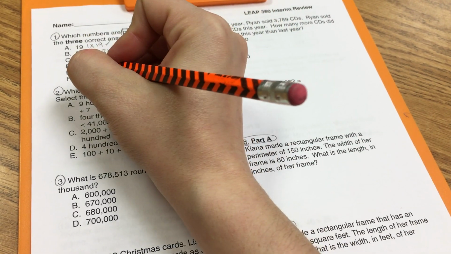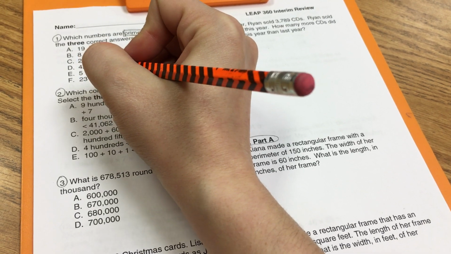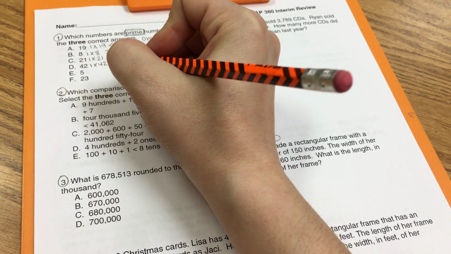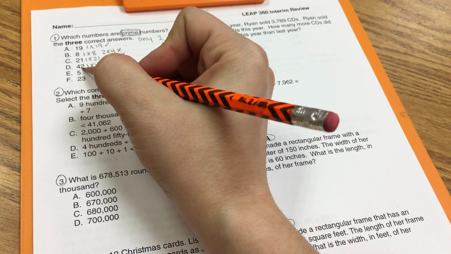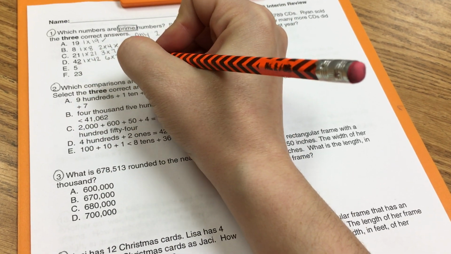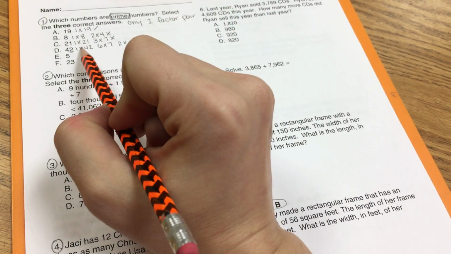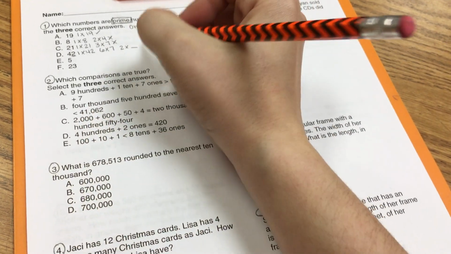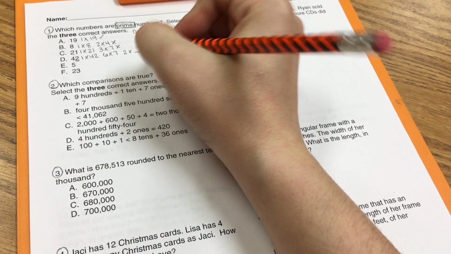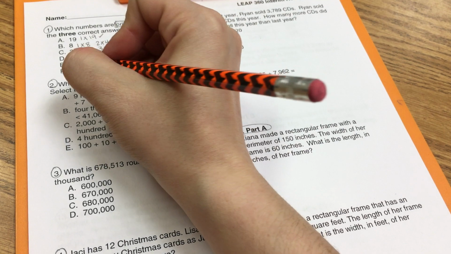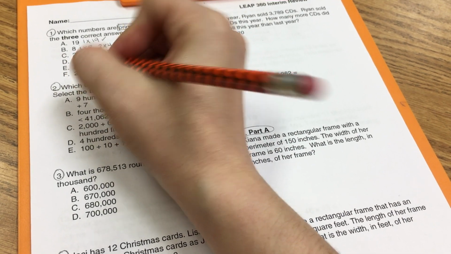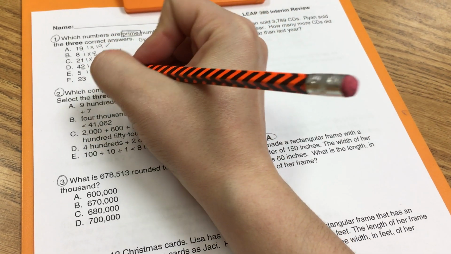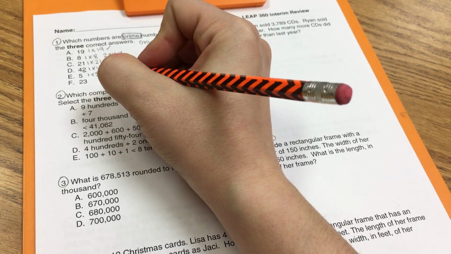42, we know 1 times 42. We also know 6 times 7. And since it's an even number, we know that it would go in 2 times something. So this one has 3 factor pairs. So D cannot be correct. 5, I know we could do 1 times 5. And there's no others that will equal 5, so this one only has 1.